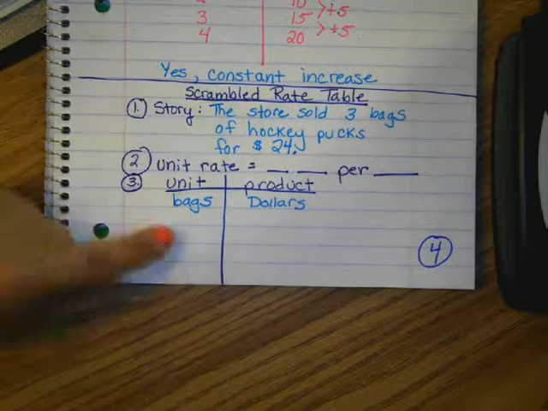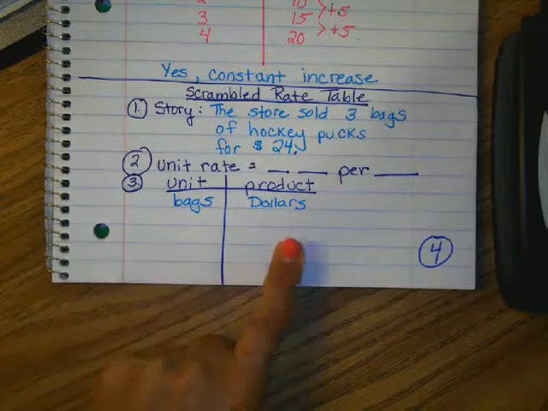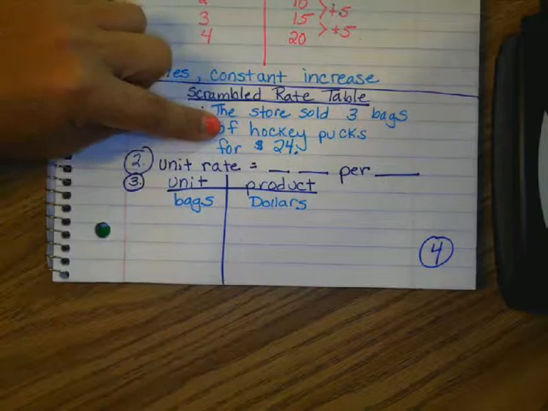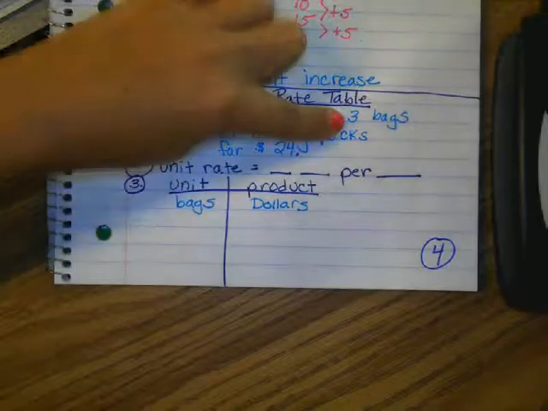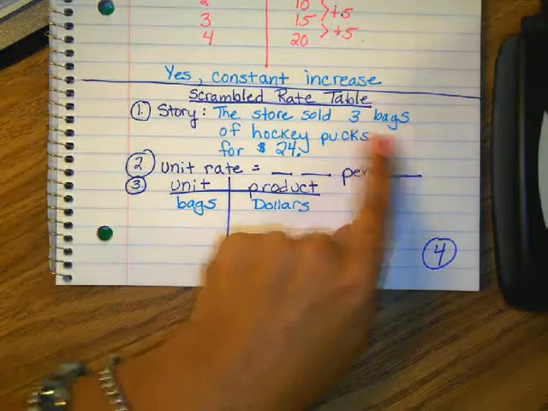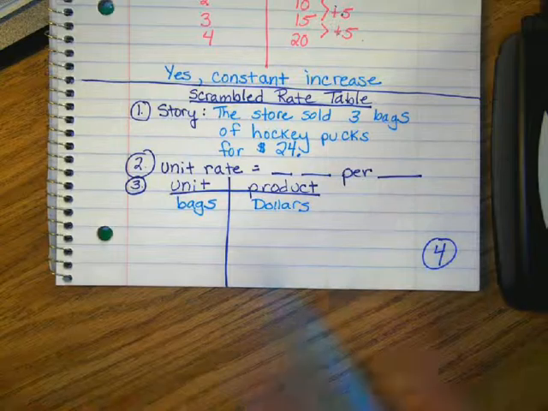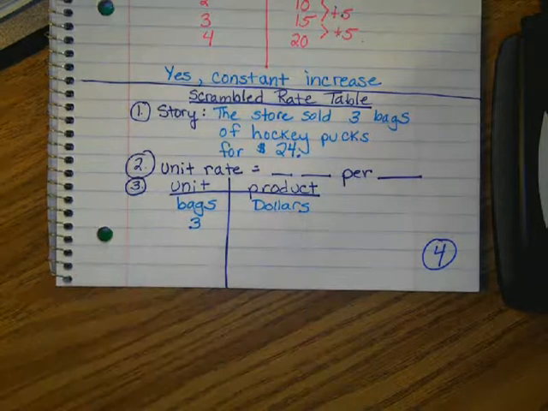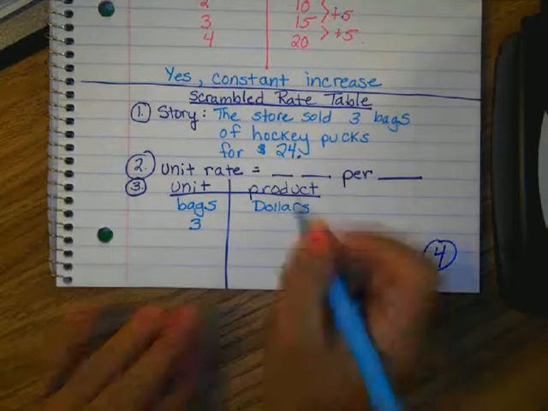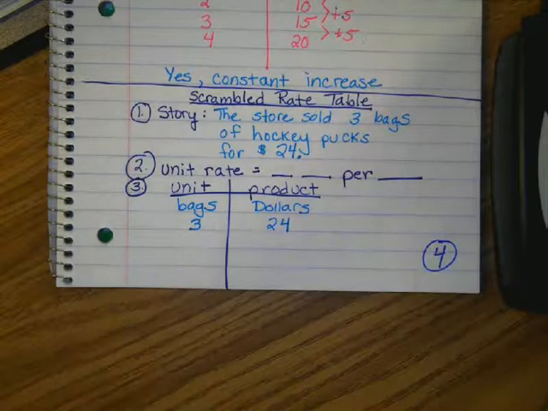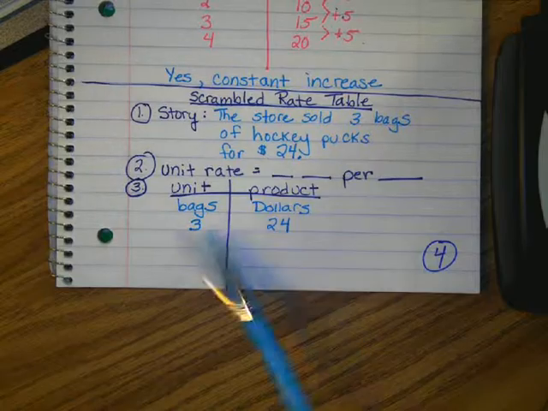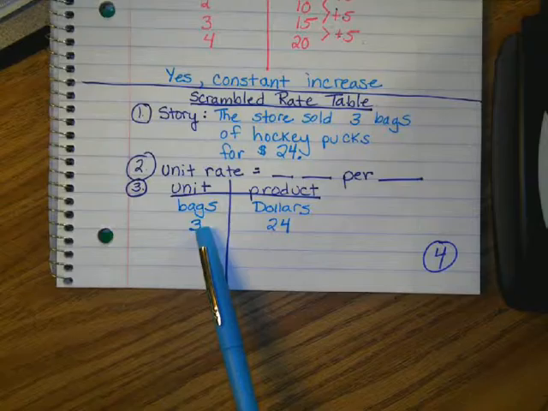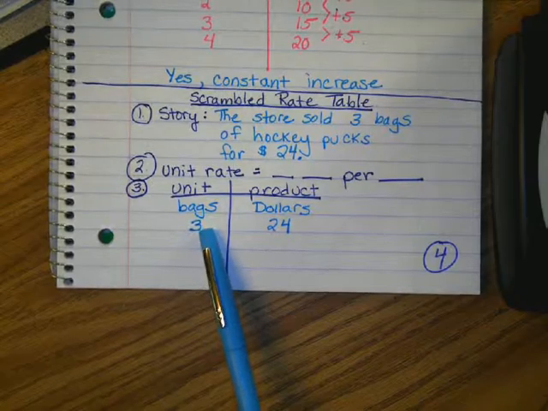My rate table has started with the number 3 instead of the number 1. So it's scrambled. But you're going to see in a minute that it's still a rate table. It's just the rows are going to be out of order. Okay? So then, I have 3 and I have 24. Now, I'm going to think to myself, well, if I have 1 bag, how many dollars would that be?